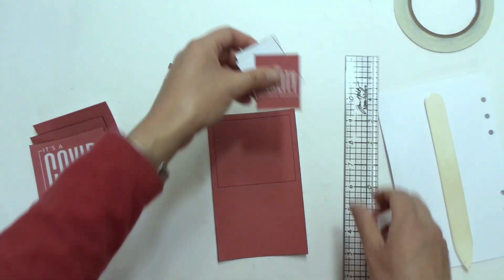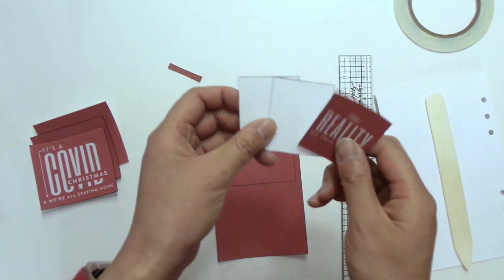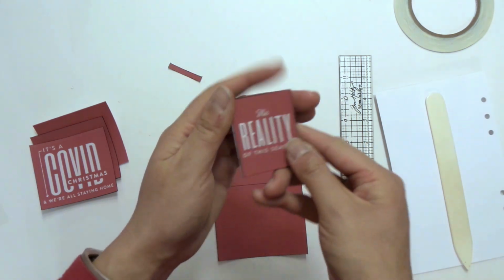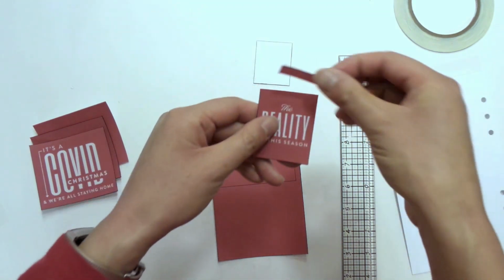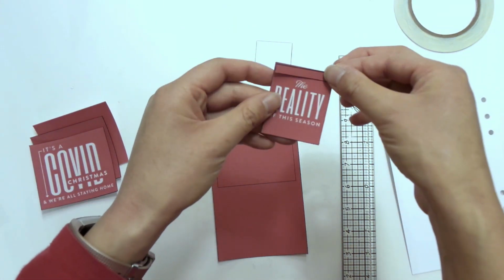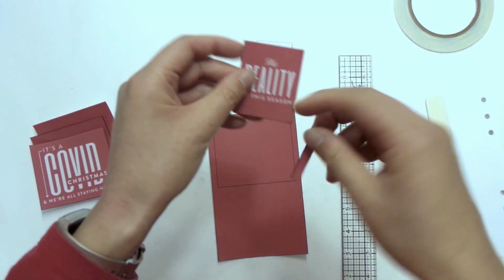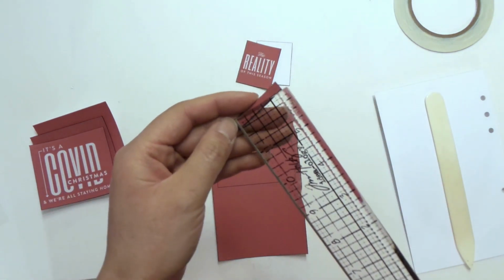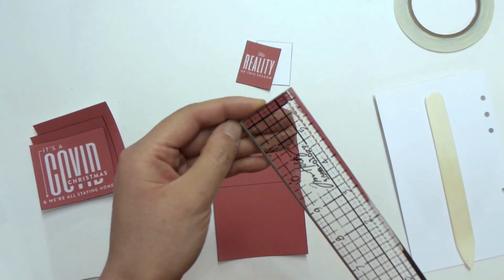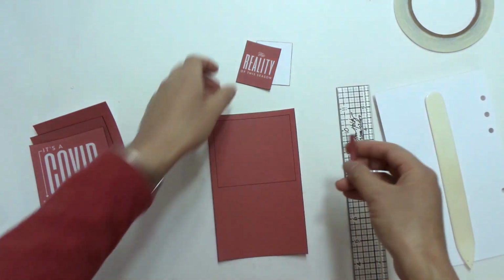I've cut 3 of those here, some of them out of white cardstock, just to layer and give it a bit of dimension. And here I cut a piece that was the same width as the top of the stand, and this measures 1/4 inch tall.